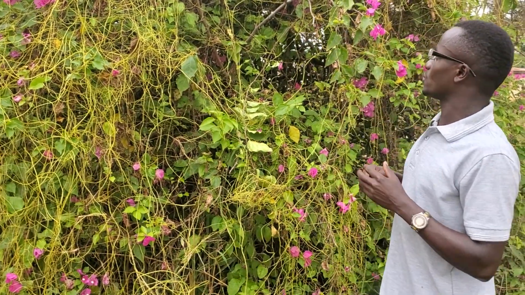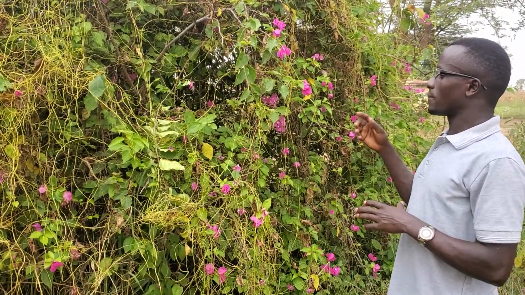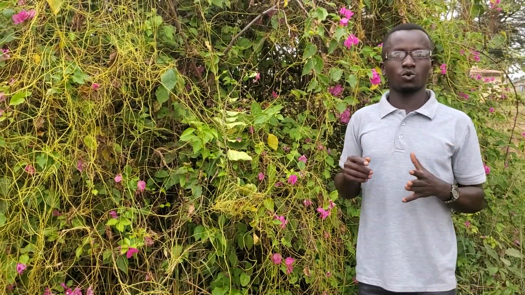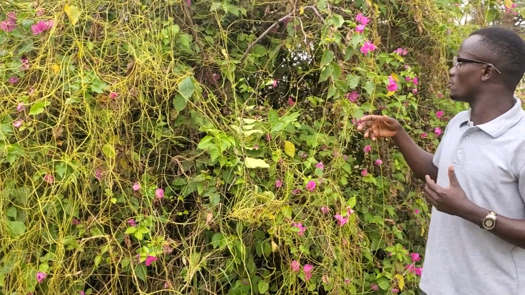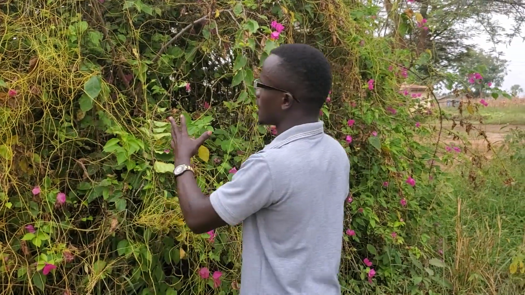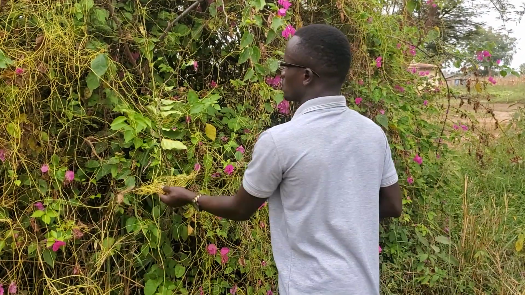For another disadvantage, for example, if the plant was edible by other animals, for example livestock, it will limit it from being used. For example, now here, if the goats come for grazing, they will not eat it, because this plant is not edible to livestock.